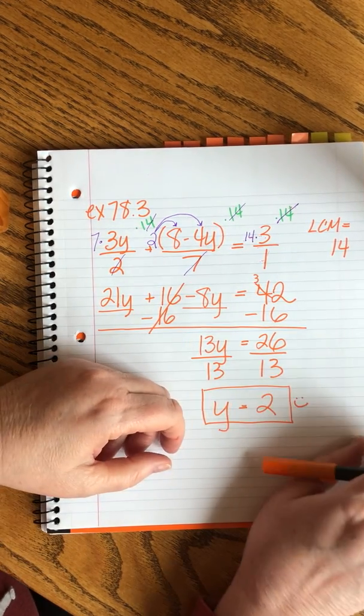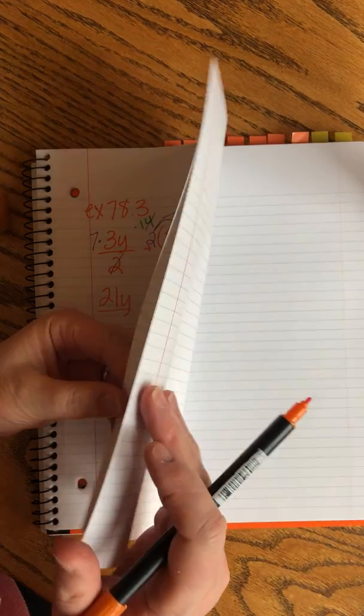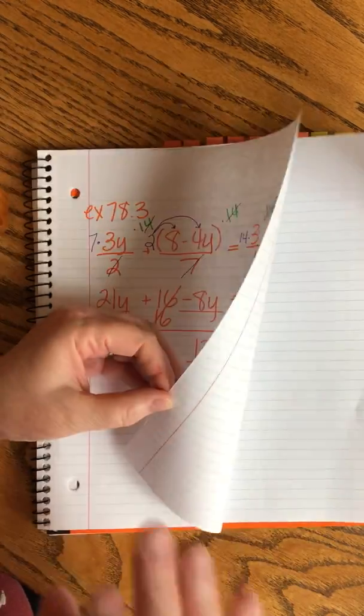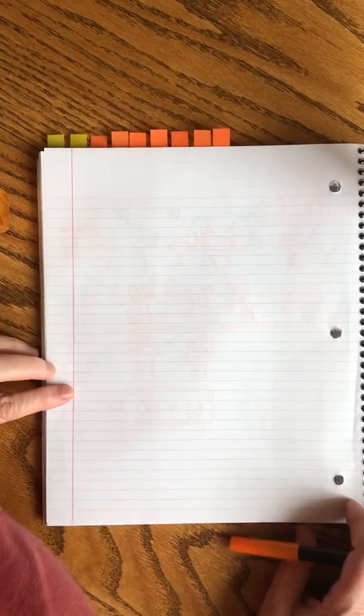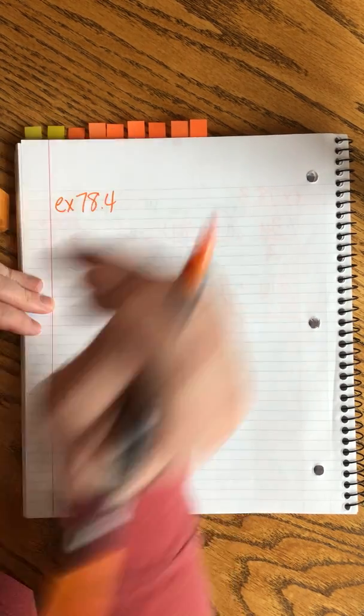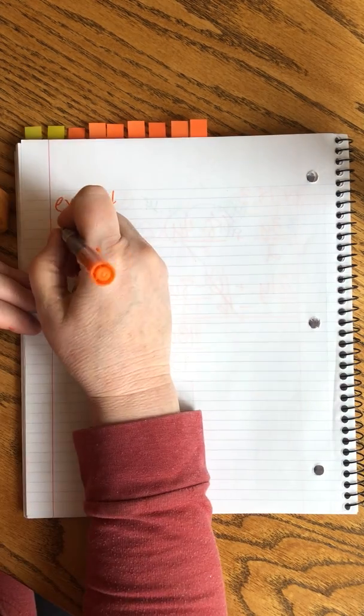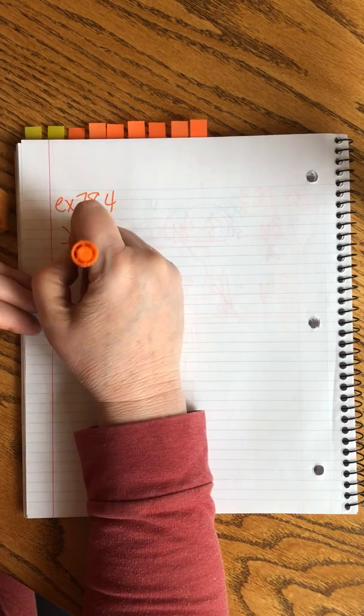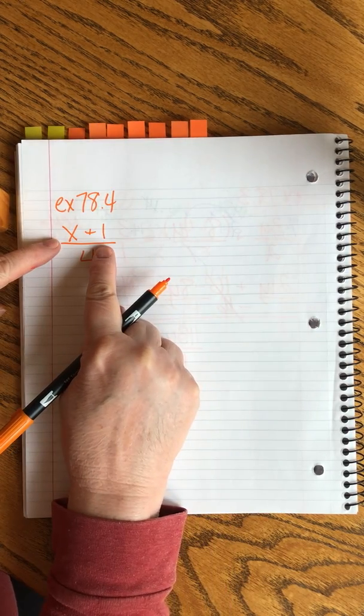Okay, and this is our last problem for lesson 78. And you'll see that John is testing us to make sure we know what the heck we're doing. Again, I have a quantity in my numerator.